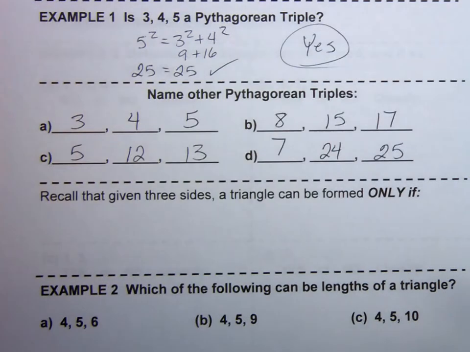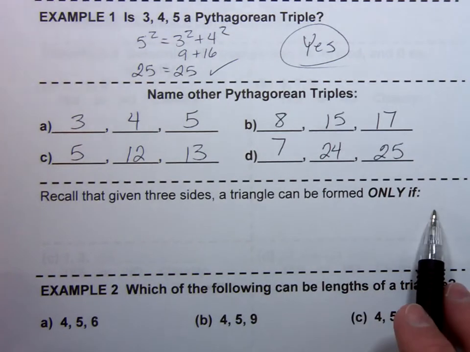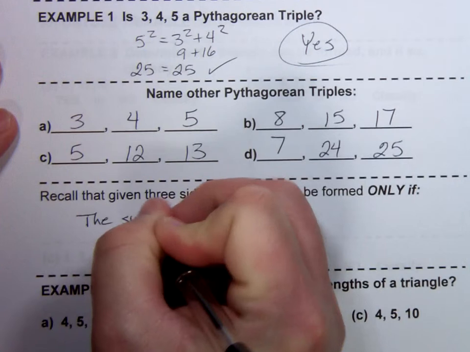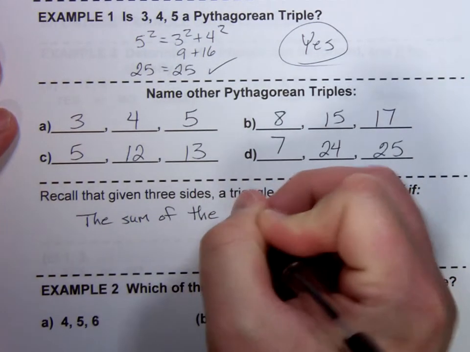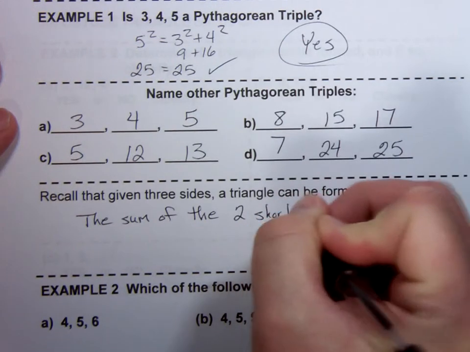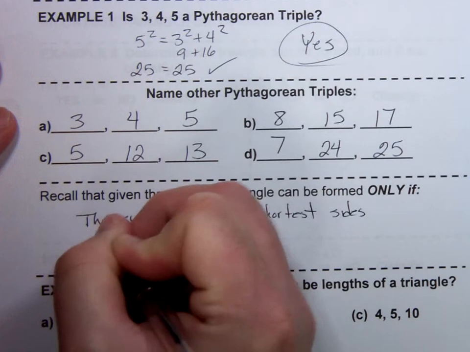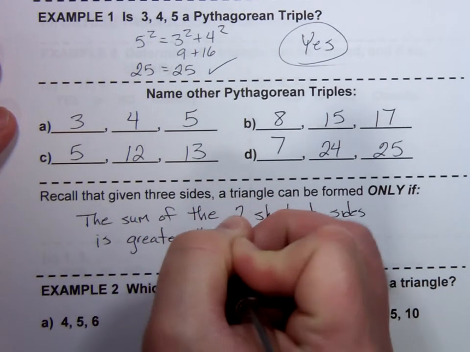Alright, recall that given 3 sides, a triangle can be formed only if the sum of the two shorter sides is greater than the longest side.